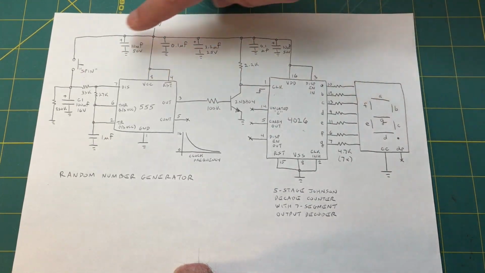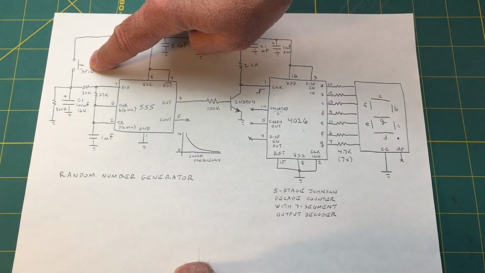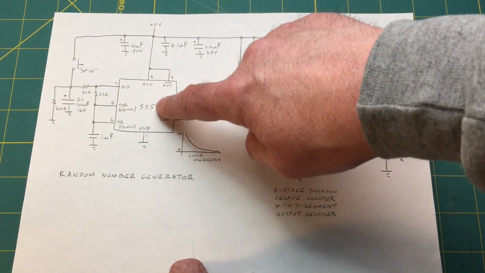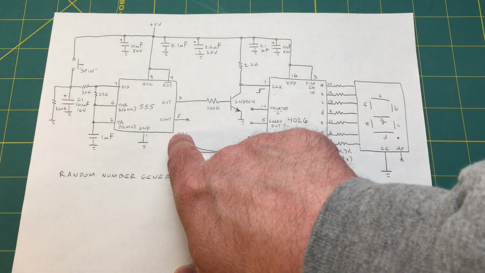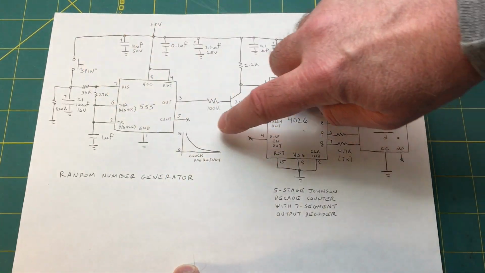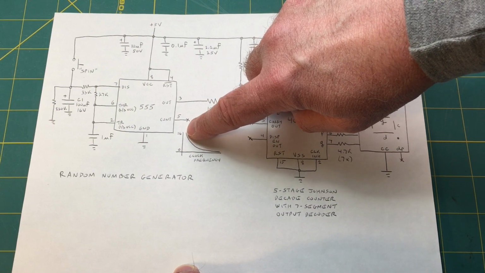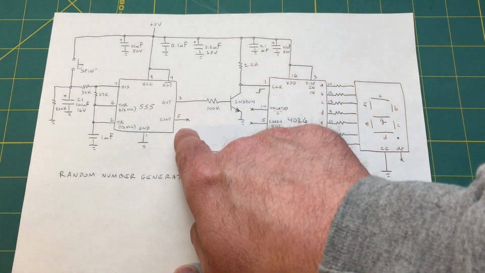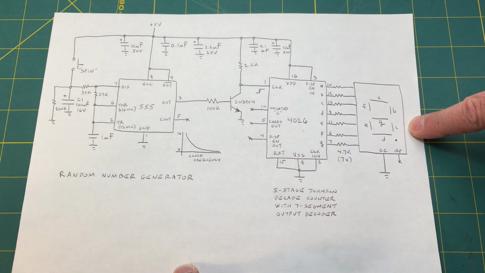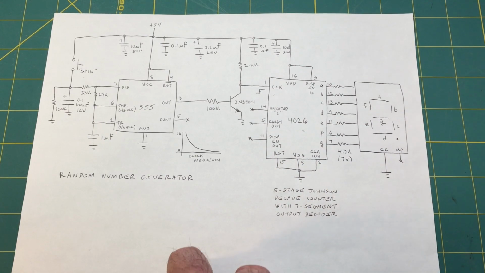And the way this worked is you would press this spin button, which would start the 555 clocking at about 16 hertz, and when you released it, the frequency would gradually decay from 16 hertz down to 0. And wherever it stopped clocking, whatever was on the display, that was your random number.